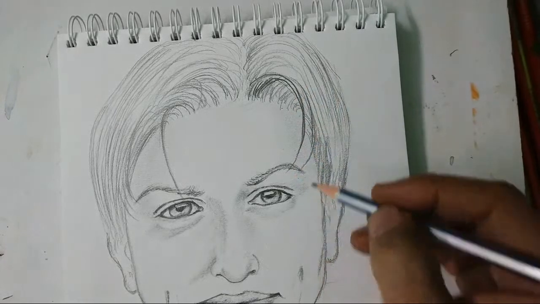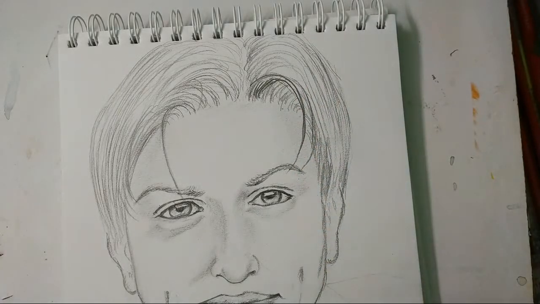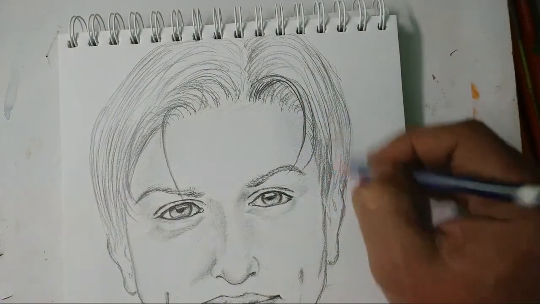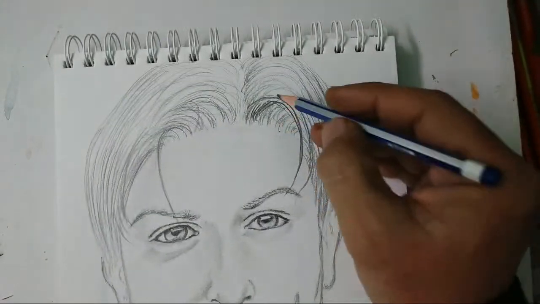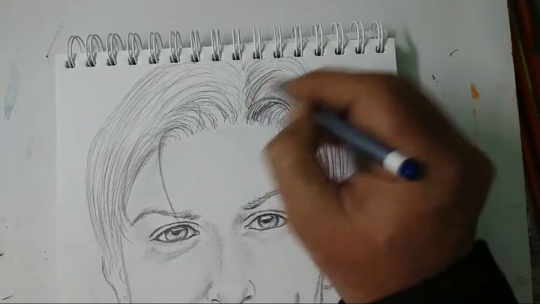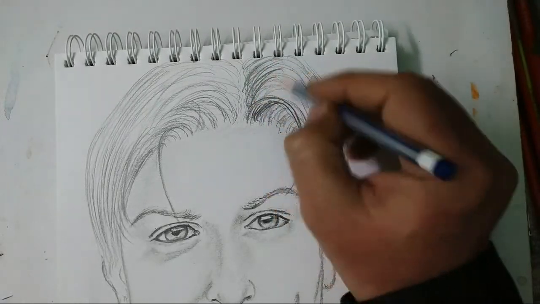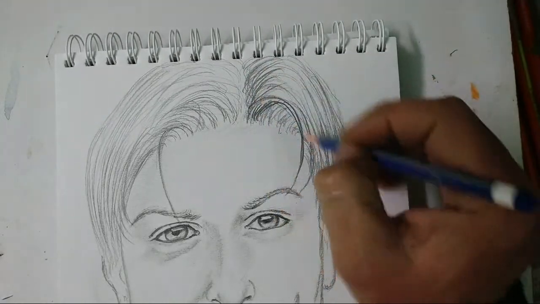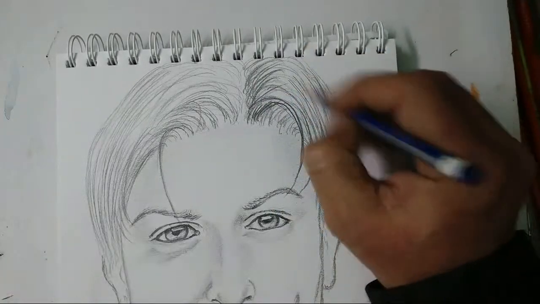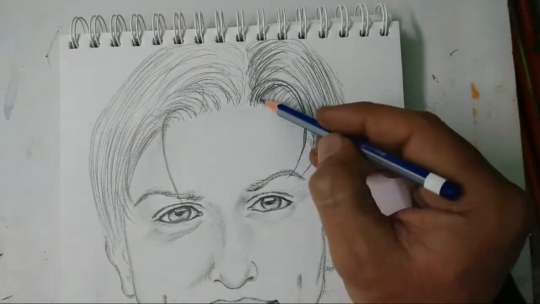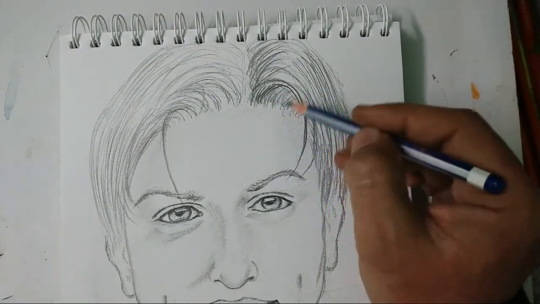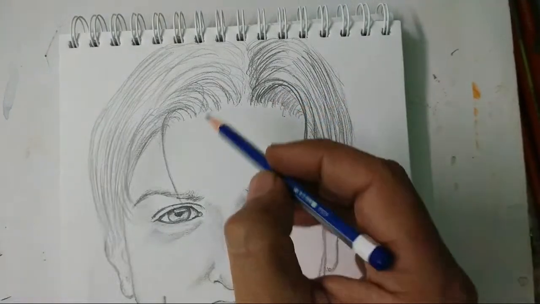Now this is a characteristic of the face. Now each line of the hair has to be done. The part which I am leaving white and the part which I am doing dark are symbolic of the face.